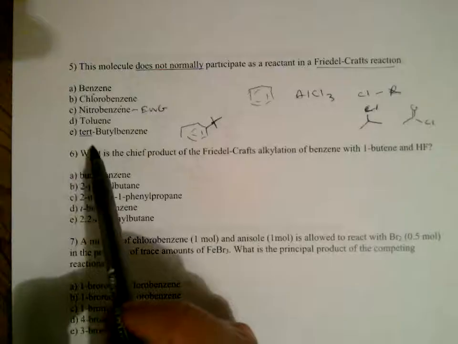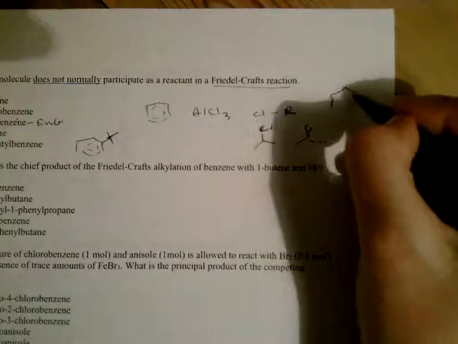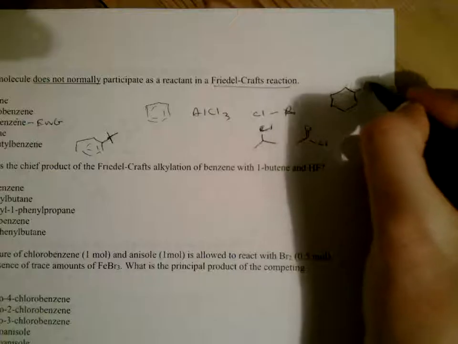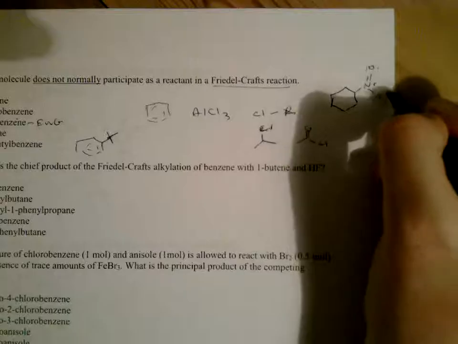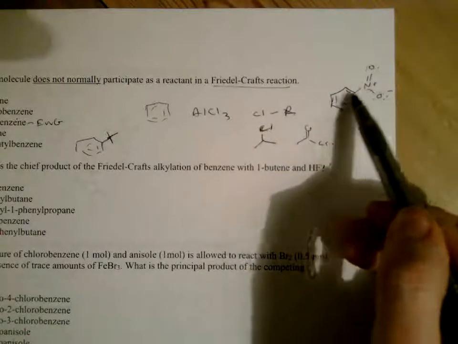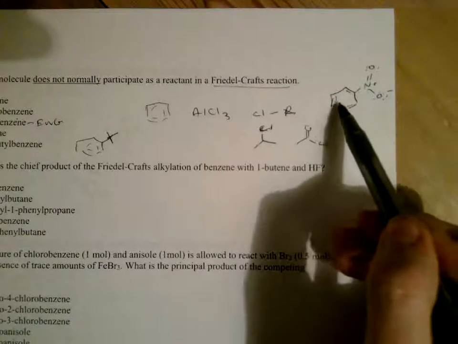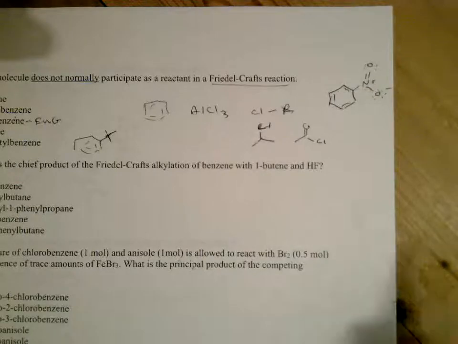So all these are activated or weakly deactivated, except nitrobenzene, which is strongly deactivated with a very strong electron withdrawing group. Because it's got a positive charge right next to a benzene ring, it's pulling away that electron density. I think this is the structure, right off the top of my head, for a nitro group. Because that's positive right there, it's pulling electron density away from the ring, and that makes the ring not want to attack your carbocation or your electrophile.